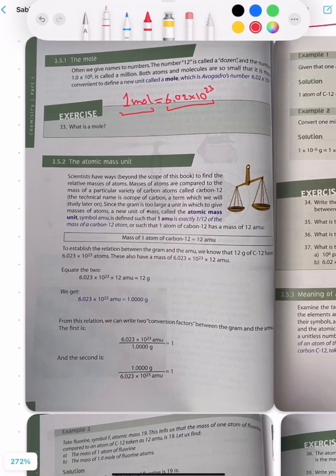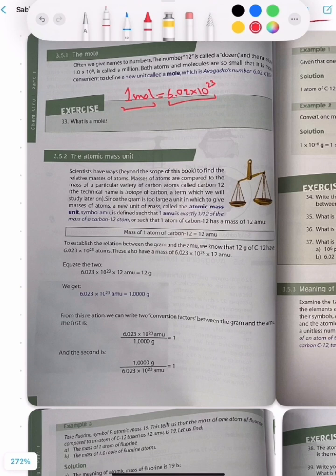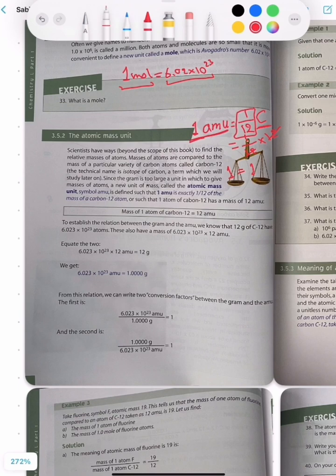Next, we have the atomic mass unit, AMU, which is exactly 1/12 of the atomic mass of carbon-12, which is exactly 12. So 1/12 times 12 is 1. So 1 AMU is exactly 1/12 the mass of carbon-12. Atoms, because they're so tiny, you cannot use other units. We only use AMU, the atomic mass unit.